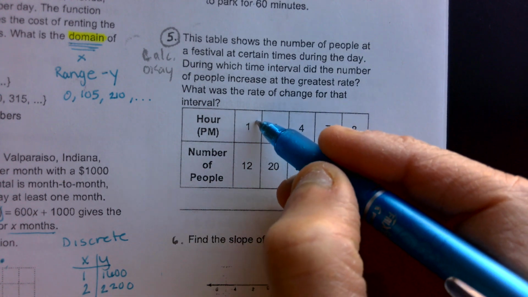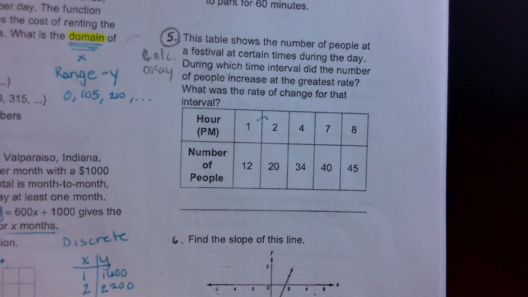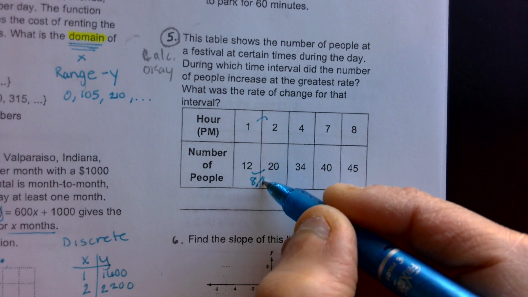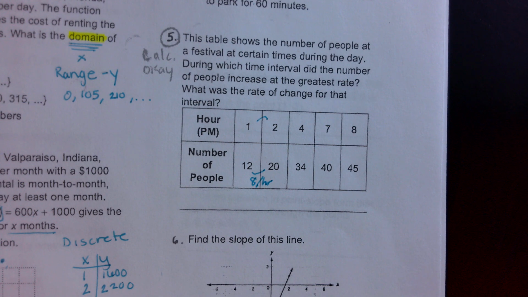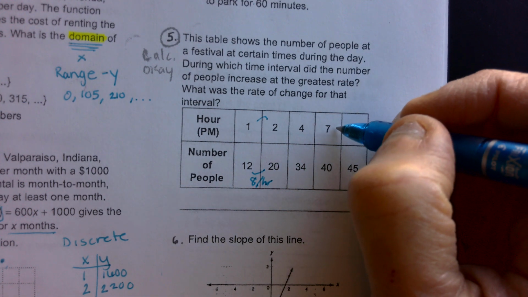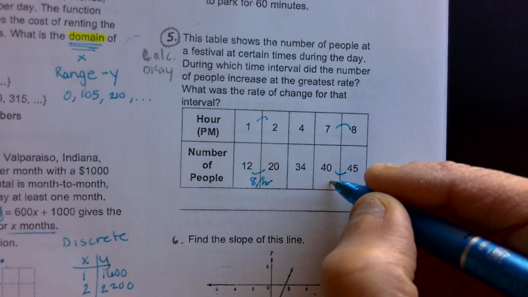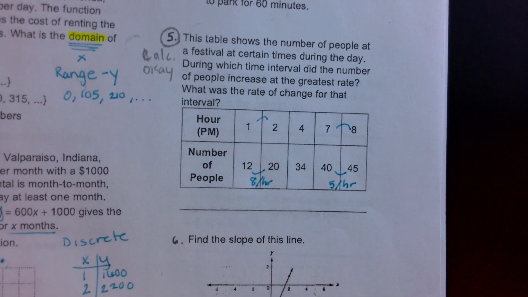So when it's just a 1 hour shift like here, that's pretty simple. You can just subtract these two. So this changed 8 per hour. 20 minus 12. And this one likewise only changes 1. So that again, you can just subtract this, and this changed 5 per hour.